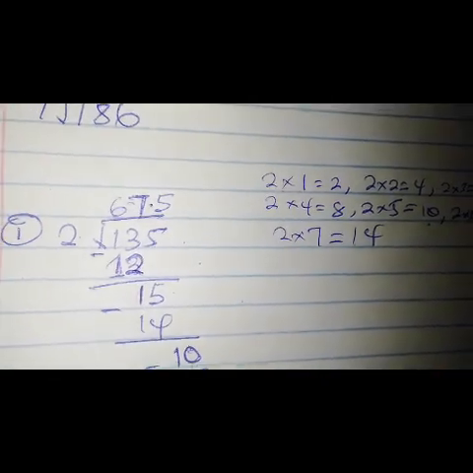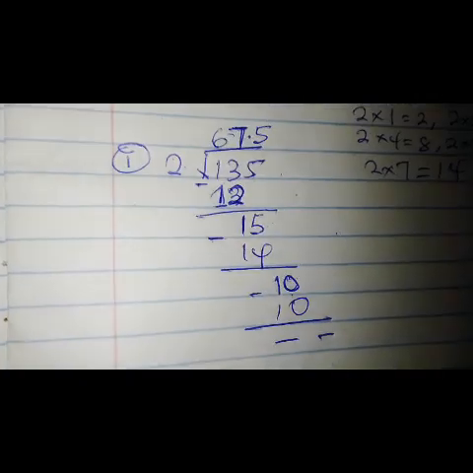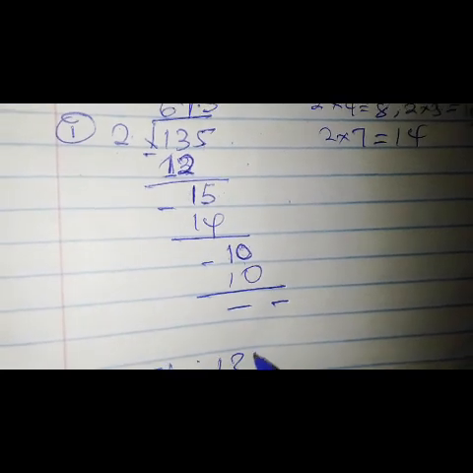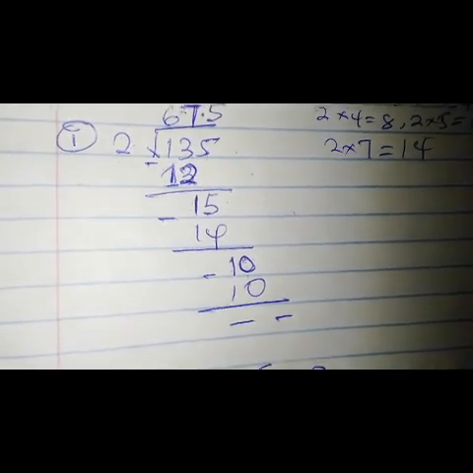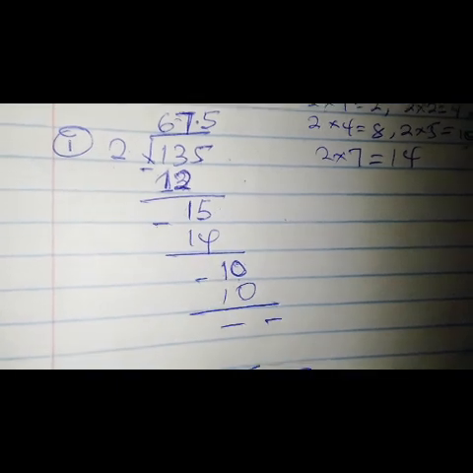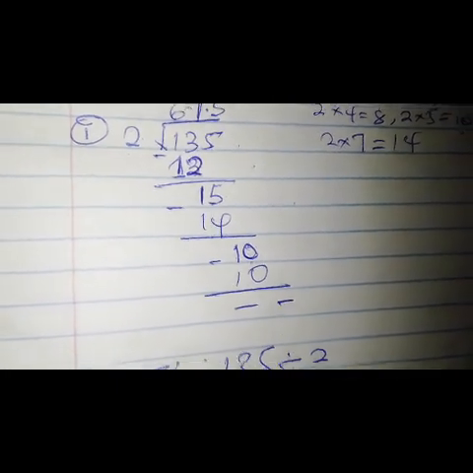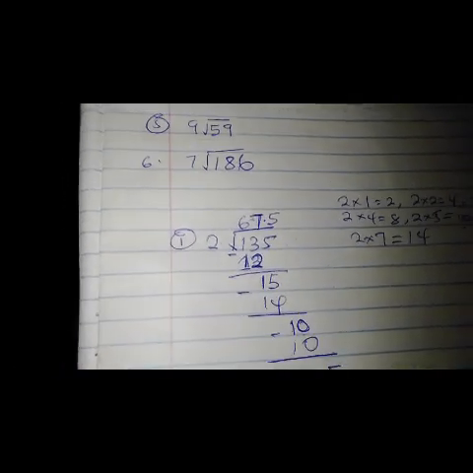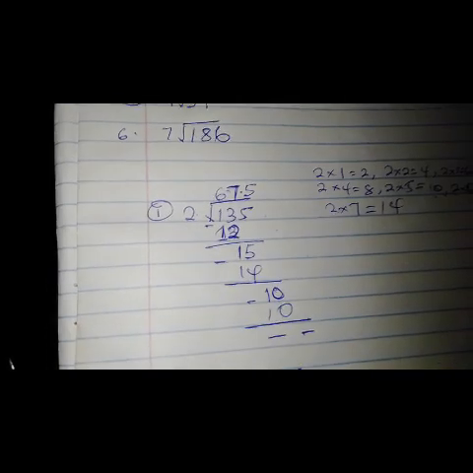So if you pick your calculator and calculate 135 divided by 2, it is equal to what? 67.5. That is the answer. So you can check from your calculator and you see that the answer is fully correct.